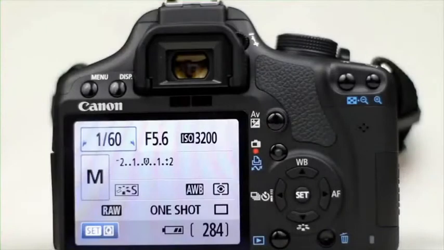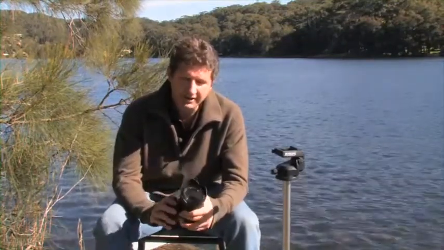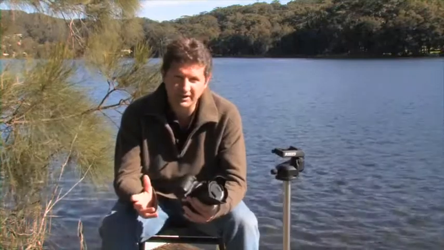Manual mode. Manual mode is the most creative mode the camera has. You pretty much control everything in the camera. It gives you recommendations of what you should use, but it doesn't use them. You really need to know about shutter speed, aperture and ISO before you attempt to use this mode.